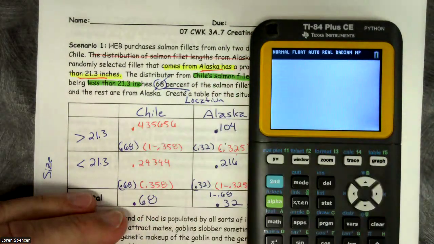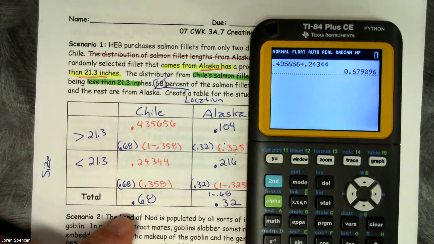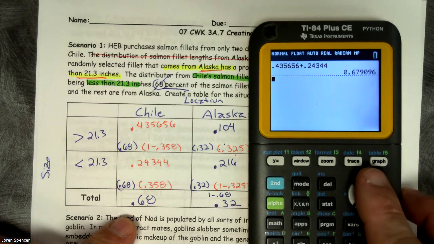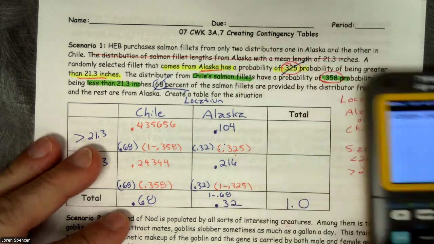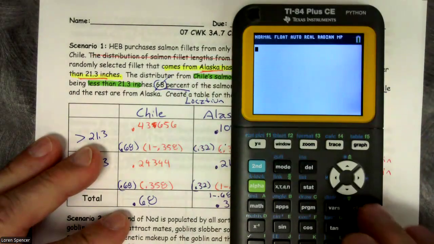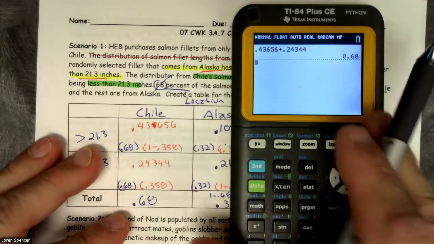Let's add these two values up. 0.435656 plus 0.24344. And if we did everything right, it's going to add up to 0.68. So I have something in error. Oh, I wrote this incorrectly. There's not a 5 there. So 0.43656 plus 0.24344. There we go, 0.68.